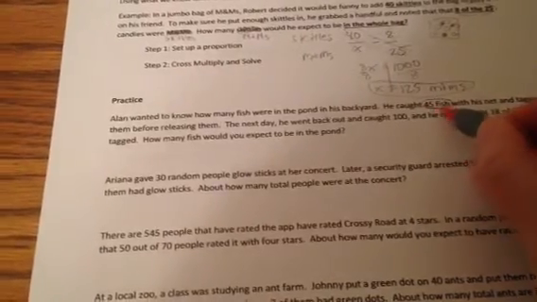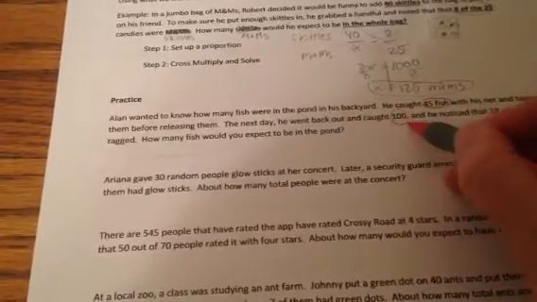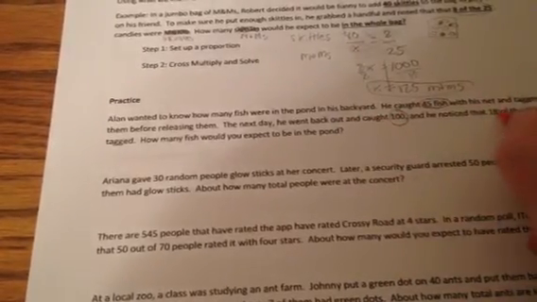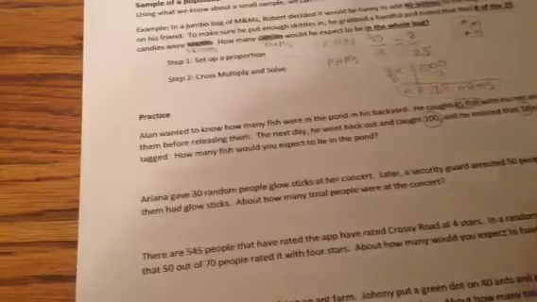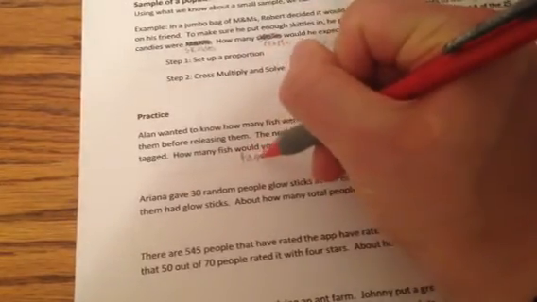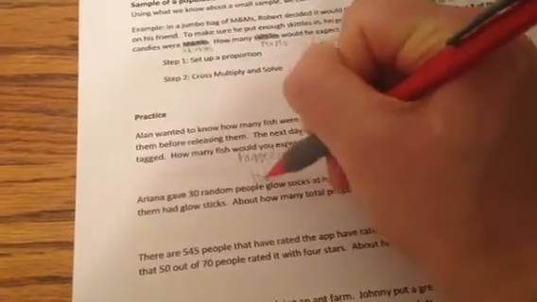So we now know there are 45 fish in the pond that are tagged. Well, the next day when he went back out, he just randomly caught 100 fish and noticed that 18 of them were tagged. So we want to know how many fish are in the whole pond given this information. So we're comparing the tagged fish over the total fish.